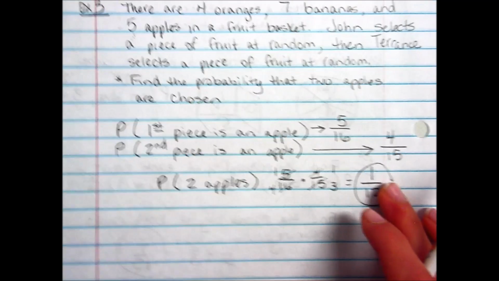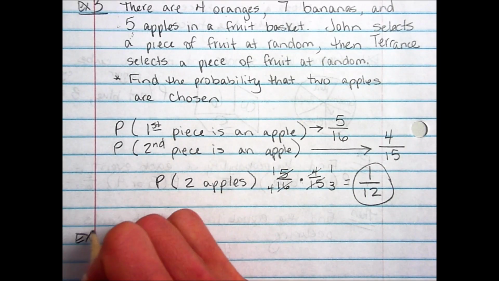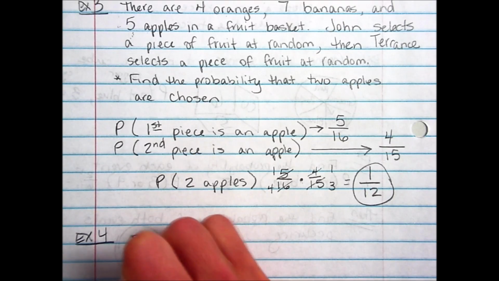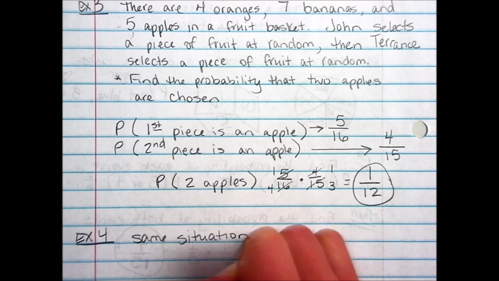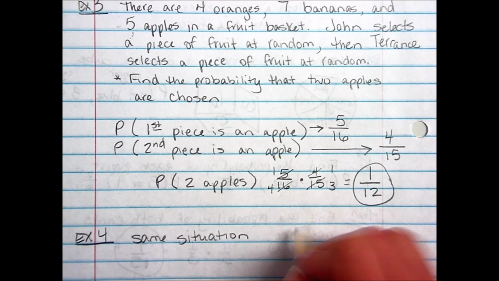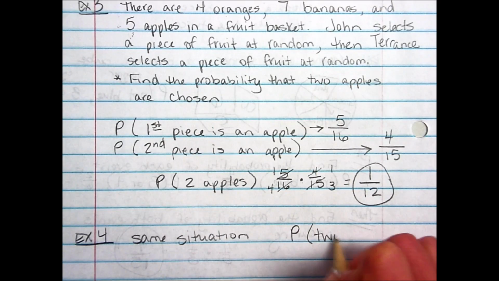Okay, so for example 3, we're going to use the same situation. So we're not going to rewrite that. I meant example 4. Okay, so what's the probability that this time we get 2 bananas? Y'all try that.